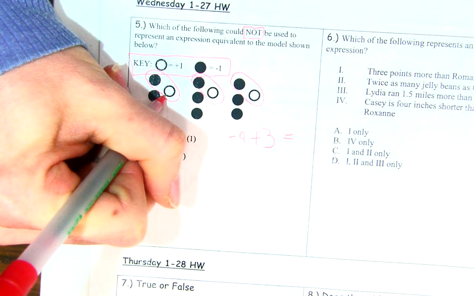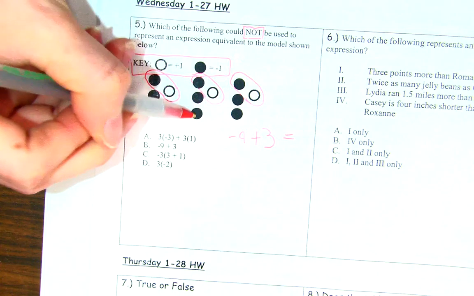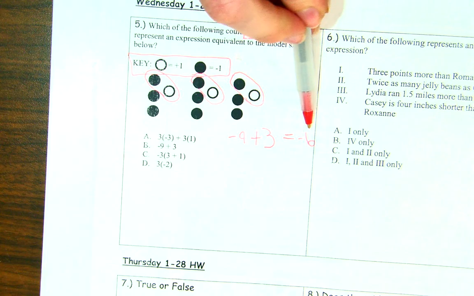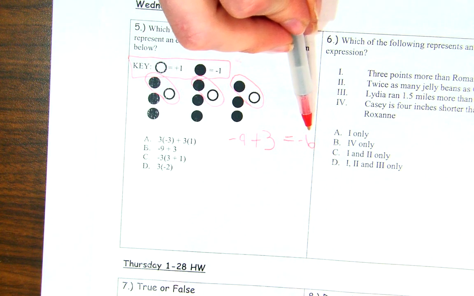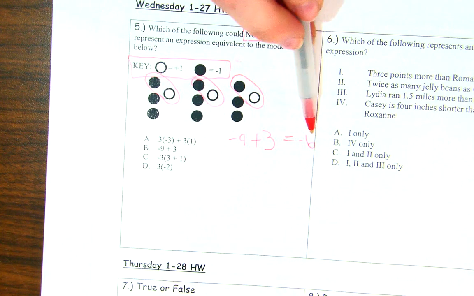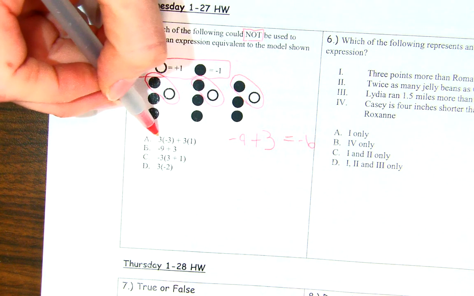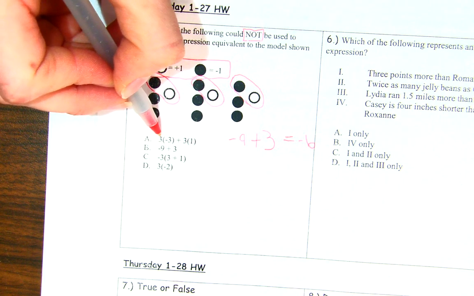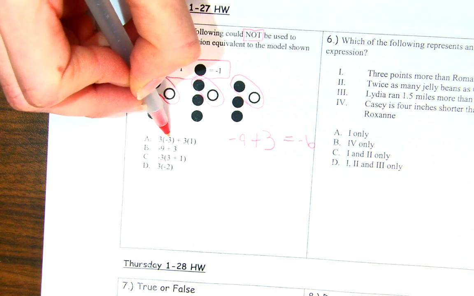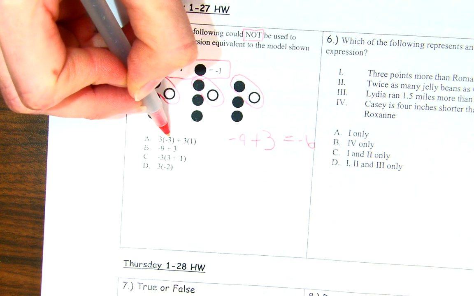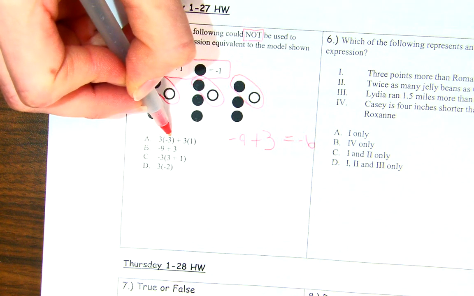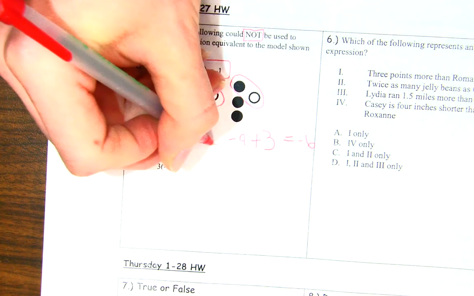So essentially, what I'm left with is 6 negatives. Everything not circled is what I'm left with. So my solution is -6. Now let's come over here and see which one of these answer choices is not equivalent to -6. When I work this out, I see 3, remember the parentheses means multiply, times -3. Integer rules, I would have to remember my monkey face. Remember, a positive 3 times a -3 is a -9.